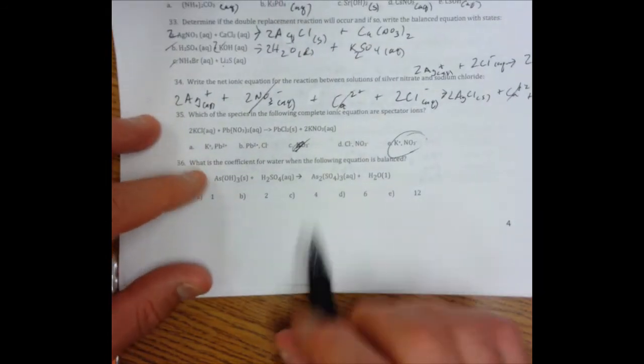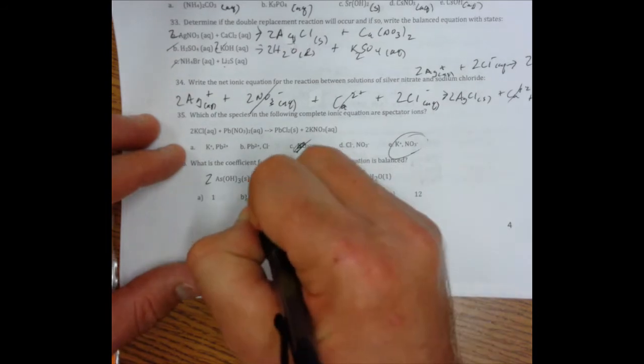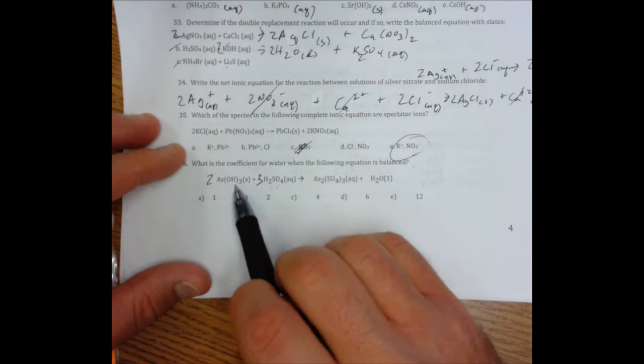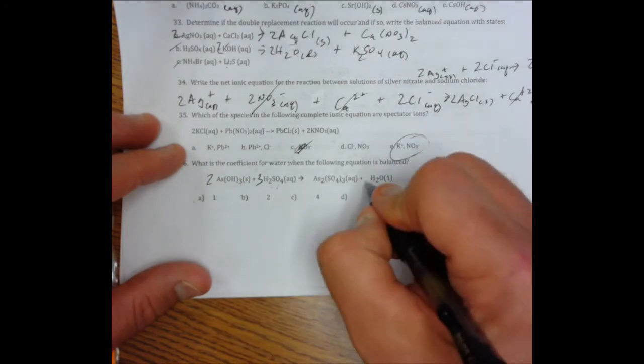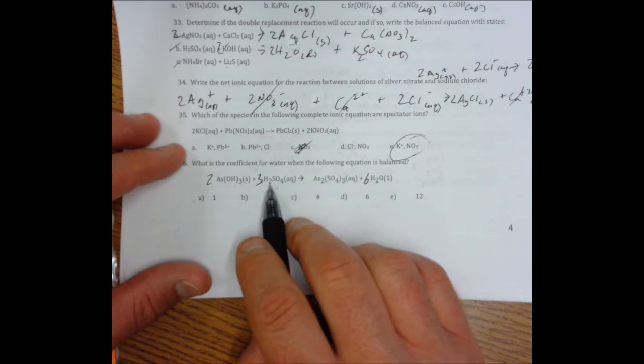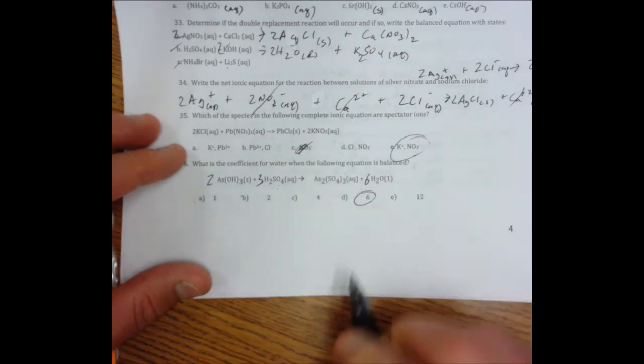What is the coefficient for water when the following equation is balanced? So we have 2 As, so we're going to need a 2 there. We have 3 SO4, so we're going to need a 3 there. So it gives us 6 oxygens here. So it looks like we're going to need 6. Here we have 3 times 2 plus 3 times 2, so that's 12 hydrogen. So yep, it's going to be 6.